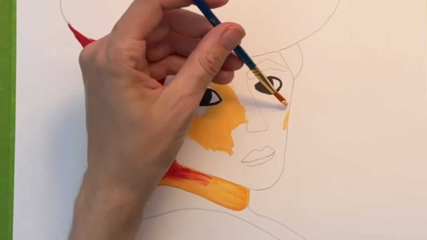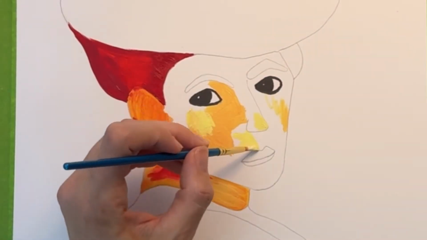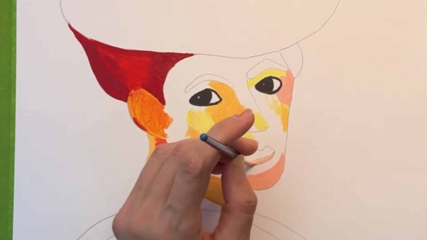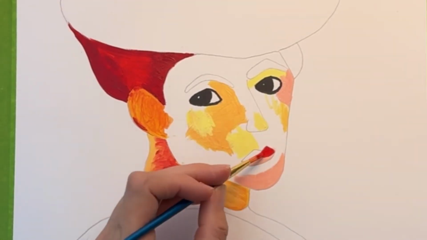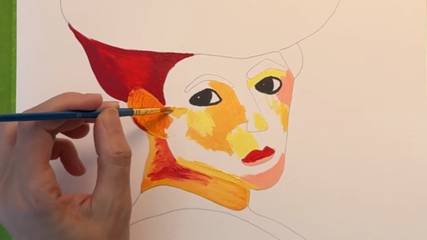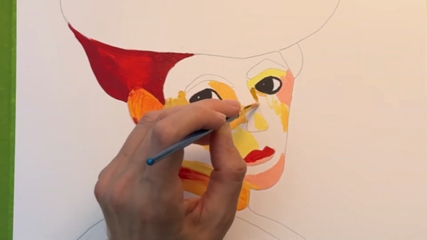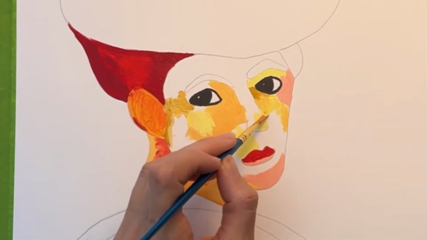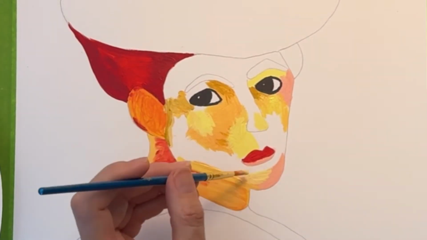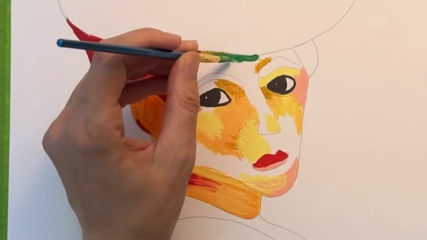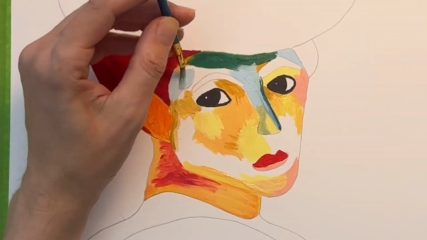Now for some splashes of yellow on the face and a little bit of peach color in these areas. Don't worry if your painting doesn't turn out exactly like this. The main thing is to try filling in your portrait with bright, contrasting patches of color. So if you can manage to do that, you're doing a great job. Now I'm ready to start adding some greens and blues.